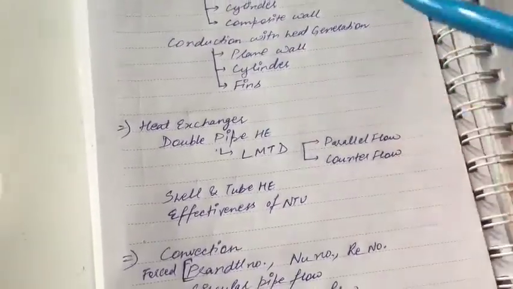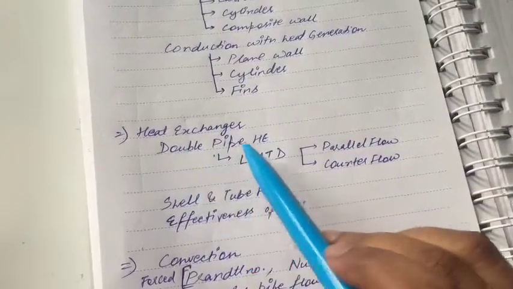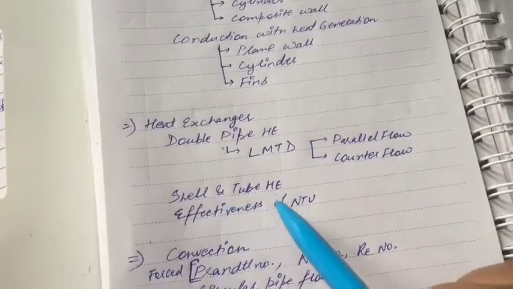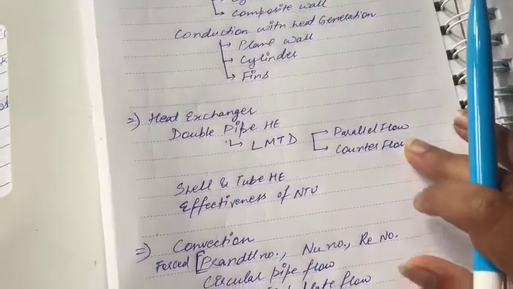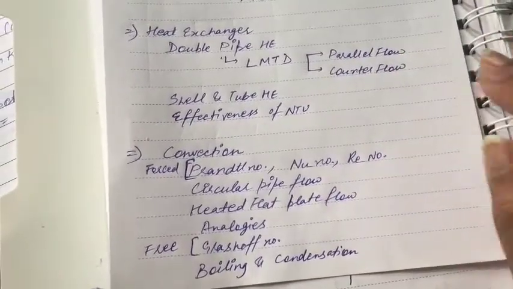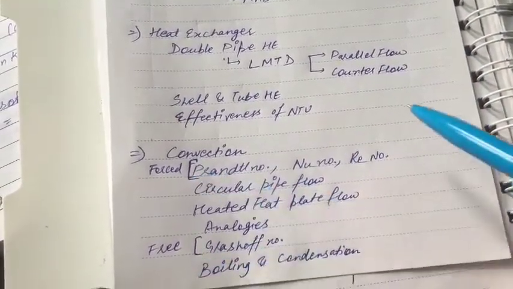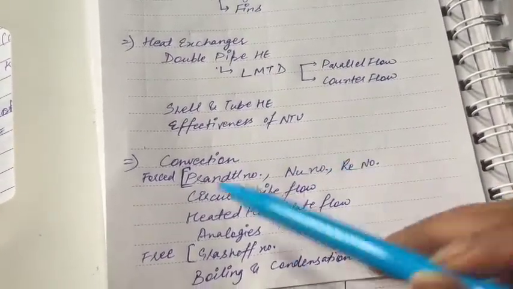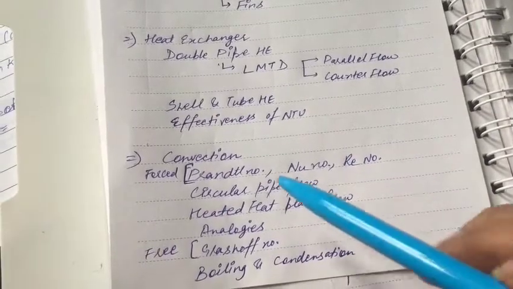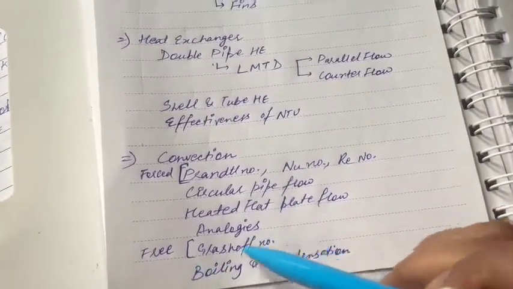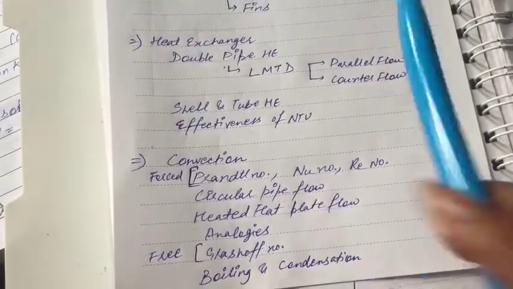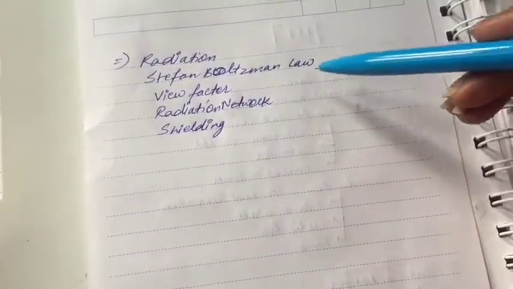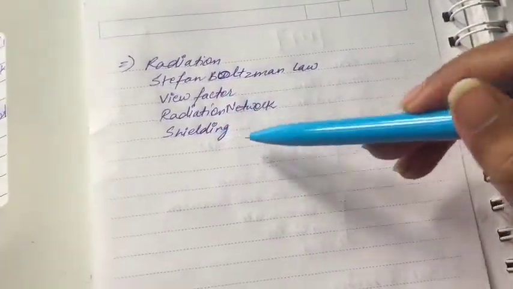Then we have heat exchanger, in which we are going to discuss double pipe heat exchanger, LMTD for parallel flow and counter flow, shell and tube heat exchanger, and effectiveness NTU. And then we have convection, in which we have forced and free convection. Forced convection has Prandtl number, Nusselt number, and Reynolds number, circular pipe flow, heated flat plate flow, analogies. And in free convection we have Grashof number. And then we are going to discuss boiling and condensation. In radiation, we have Stefan-Boltzmann law, view factor, radiation network, and shielding.